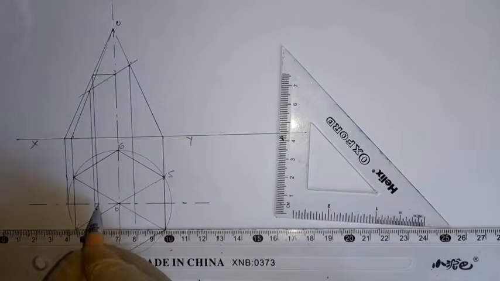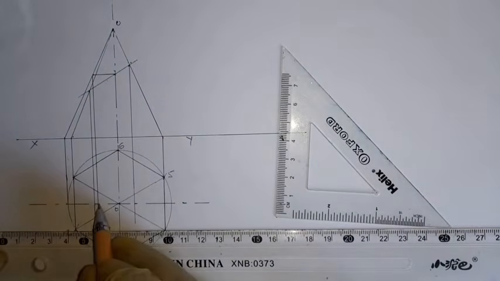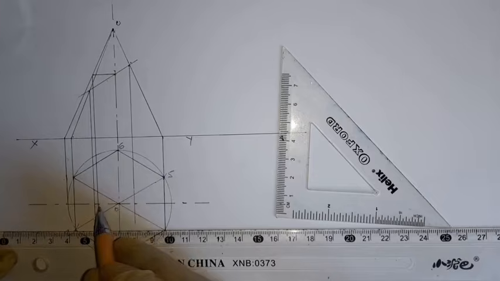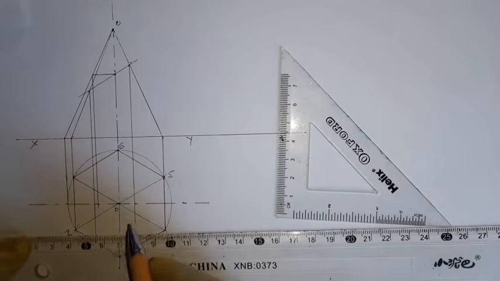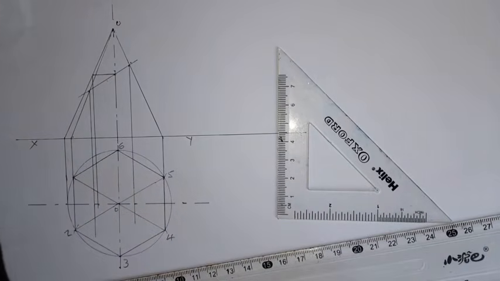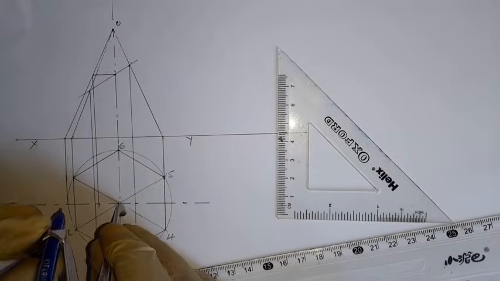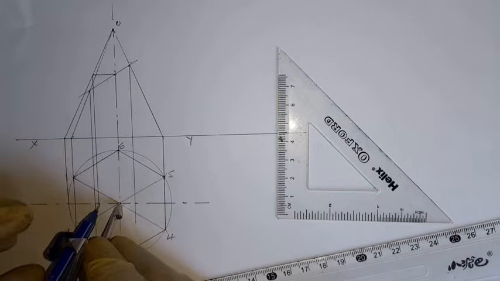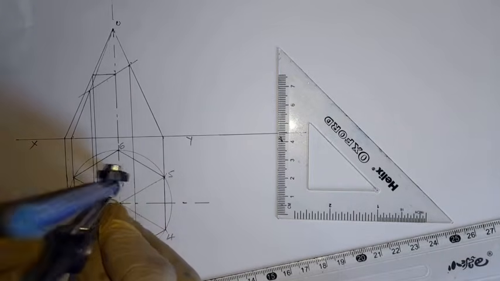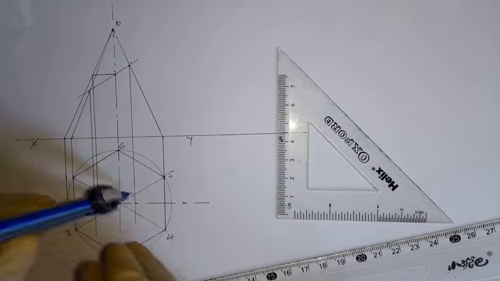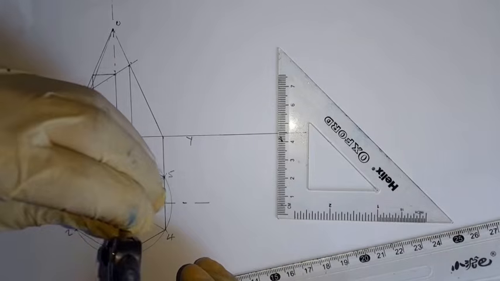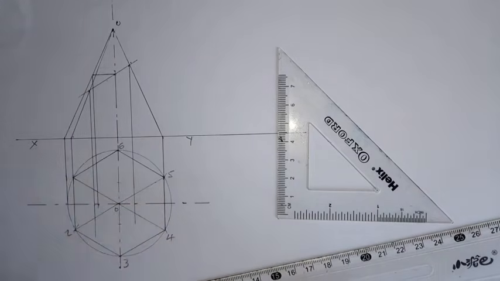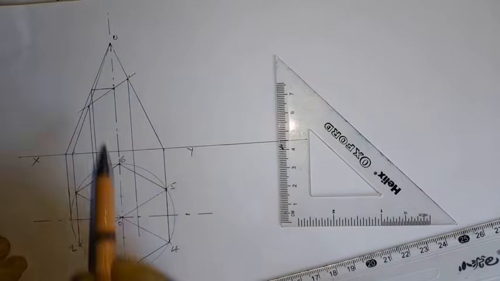This point where it meets this center line, we are going to use this 0 as a center and bring it on 0.6 and on 0.3. With your compass, you'll pick this. Once you get that, you'll bring it here. Do the same on this other side. So these are the points we were looking for. This point and this point are here.